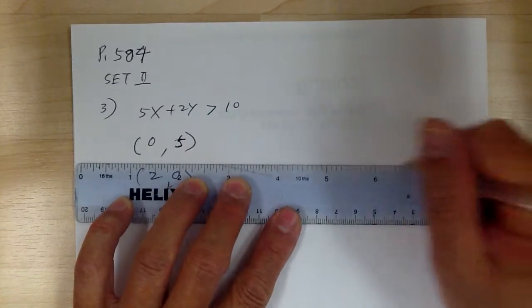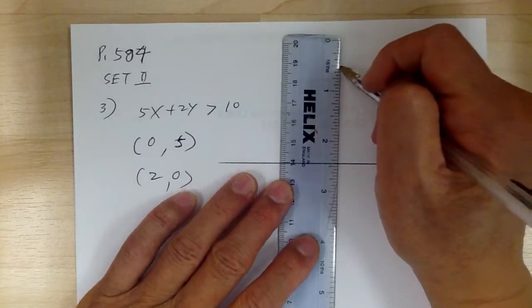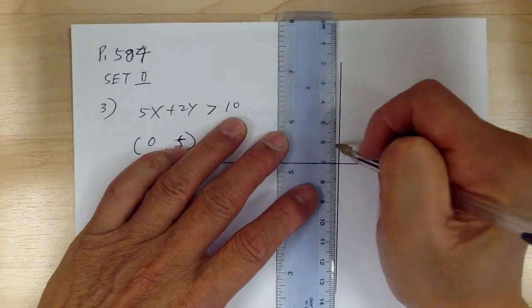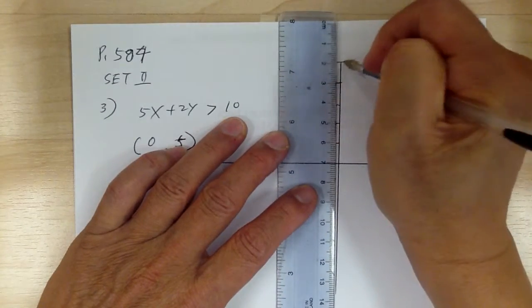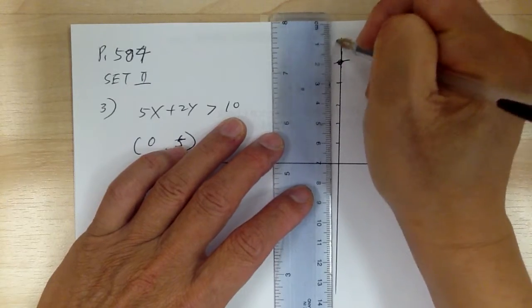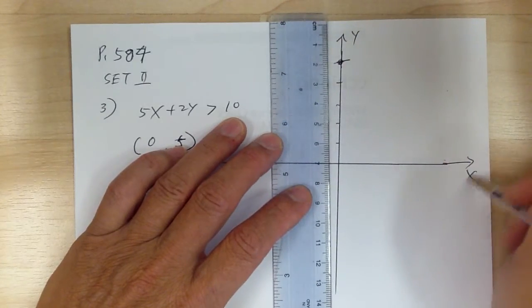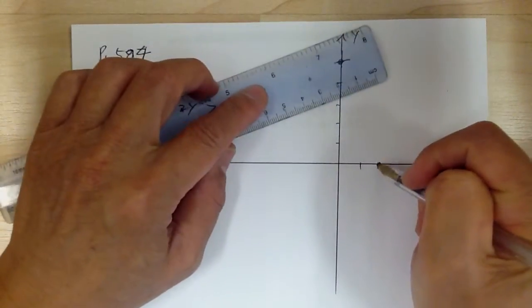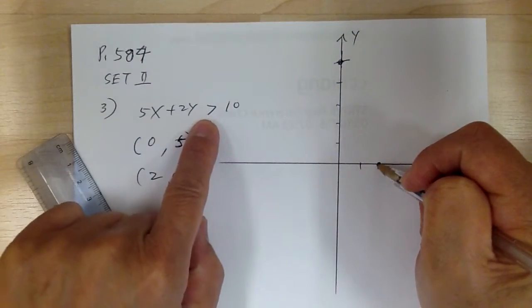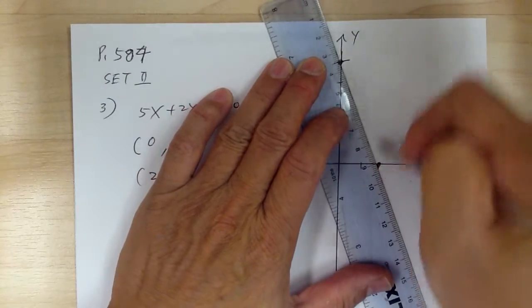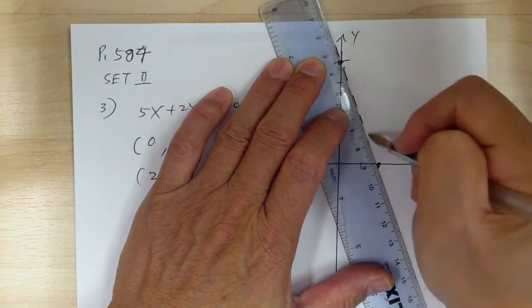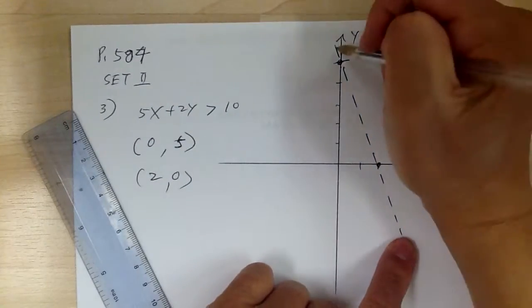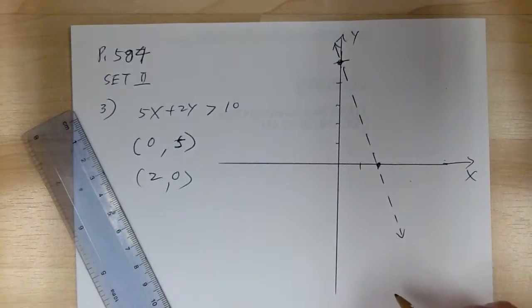Next, you go and do the graphing. The first point is (0, 5). The next point is (2, 0). And this is going to be a dashed line. When you draw this, you need to draw the dashed line, because what it's saying is that the points on the line are not part of your answer.